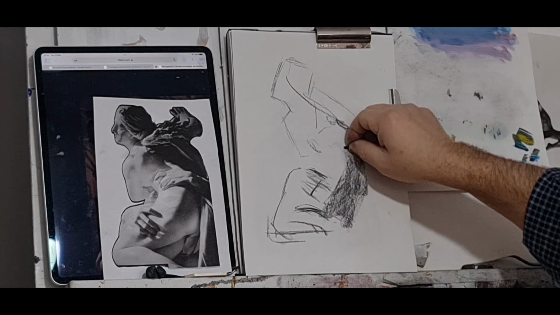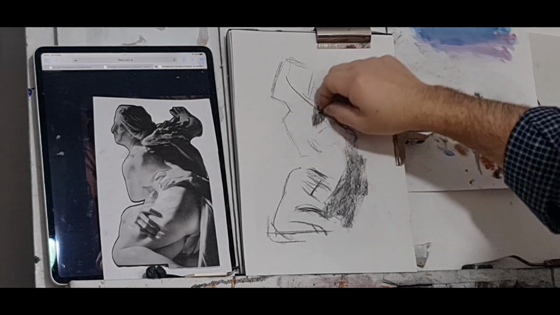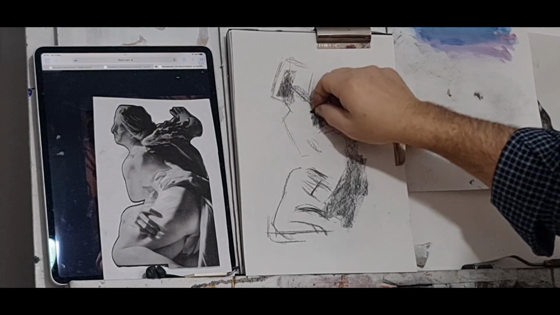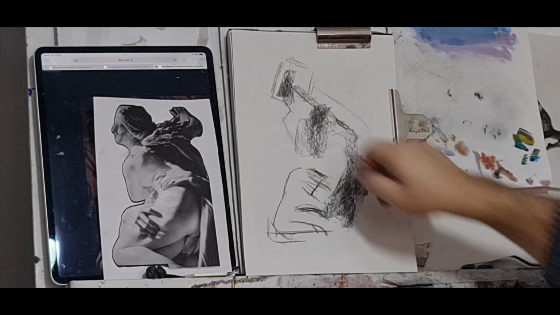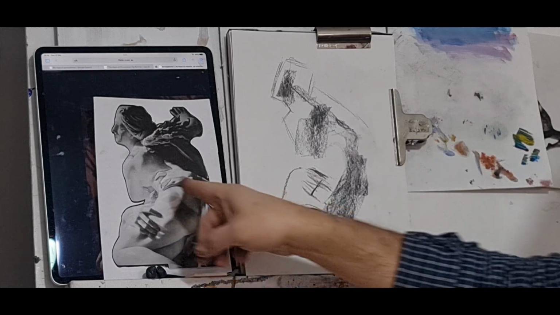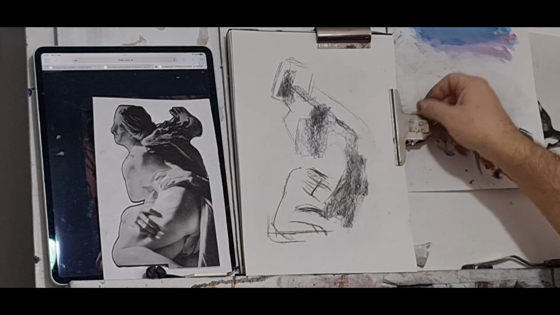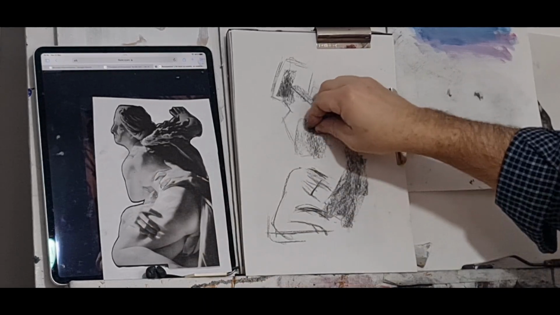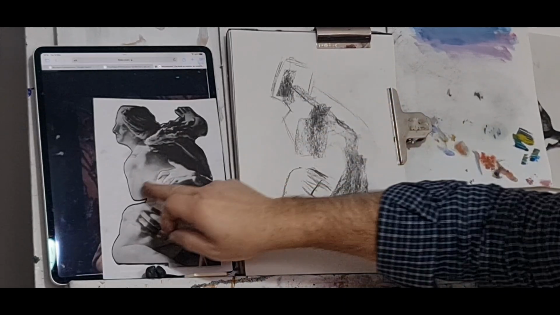All this area here is in shadow. Dark. Then you got that shadow of her head here, dark. Transparent shadow here, which is kind of a light shadow, because it's marble. Obviously with the marble you have reflected light, and the shadows are much softer here, right here.